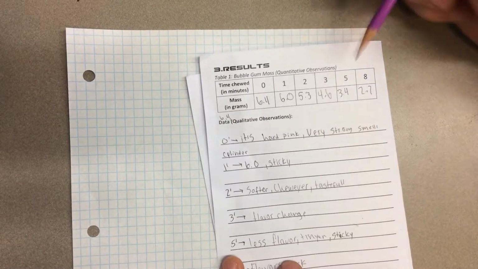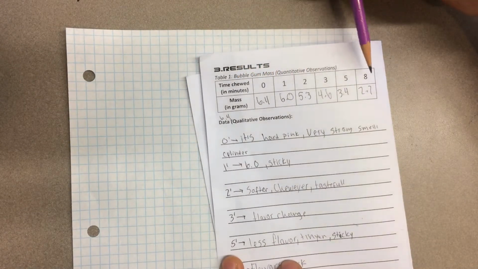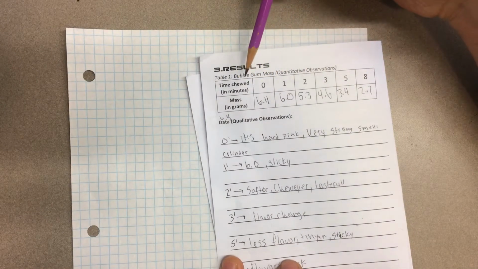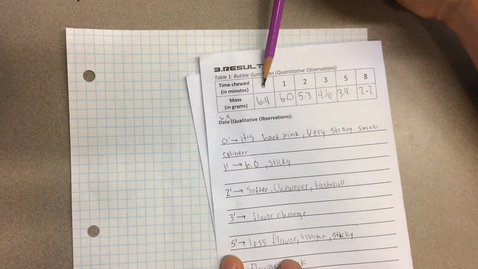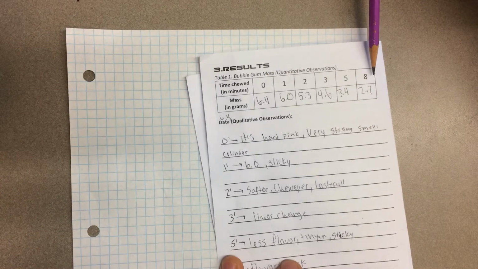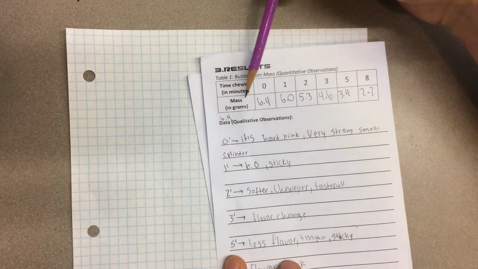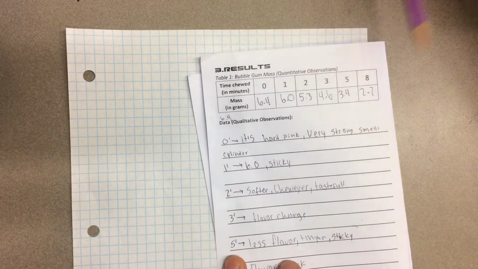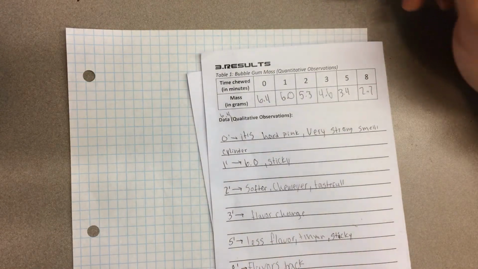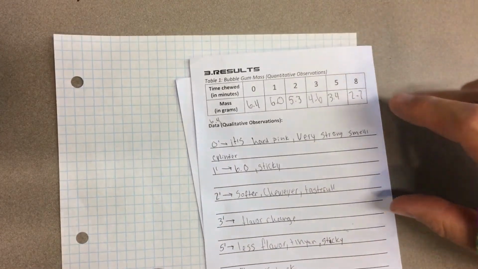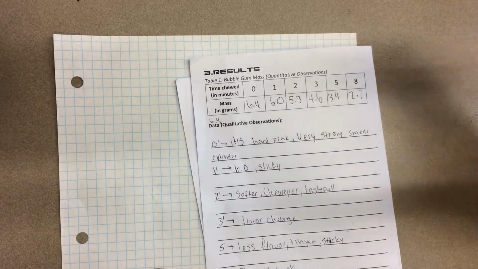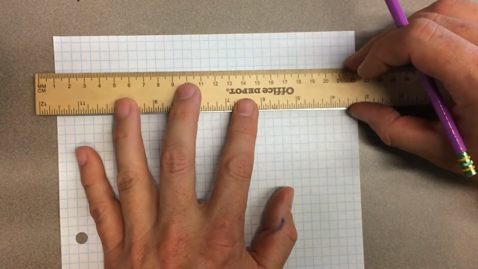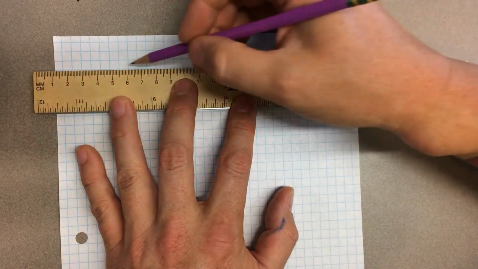Right here, I'm going to use the quantitative data that we took. So this is the bubblegum mass, or the change in bubblegum mass over time. So we chewed our gum for 8 minutes, and we saw the mass decrease. So we want to actually just show that on a graph so we can see what it looks like. And the graph sometimes can tell us a little bit more information. So kind of did this already, but let's just make sure that we go through each of the steps.